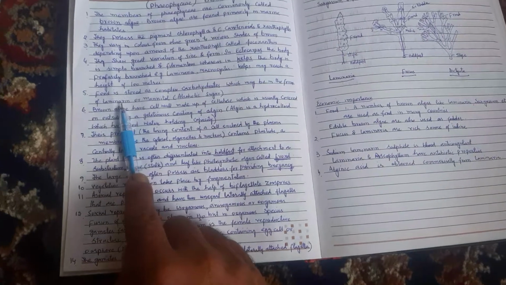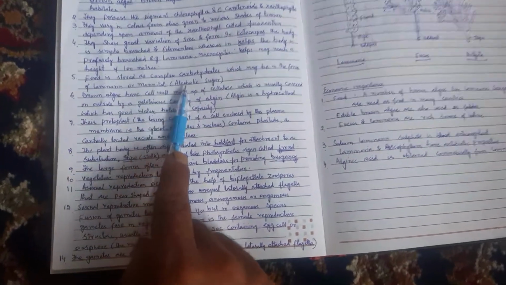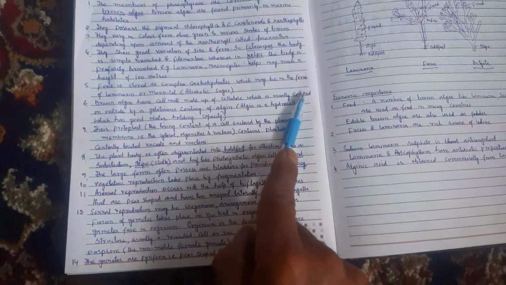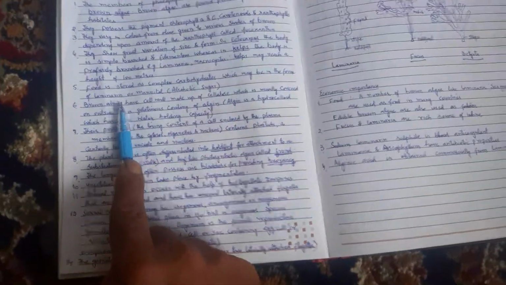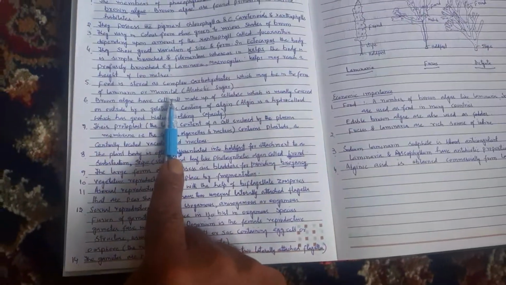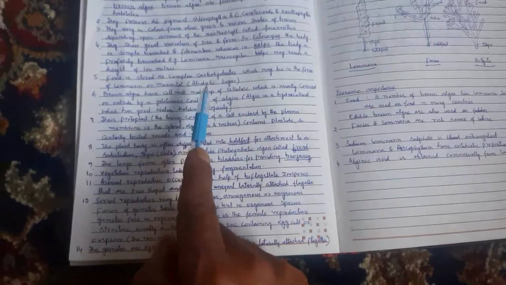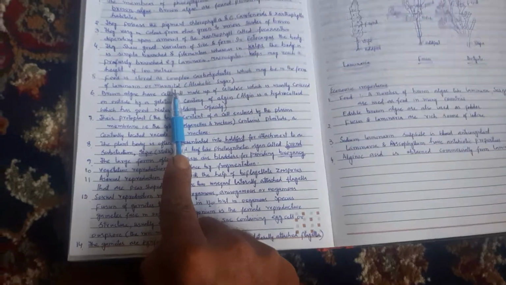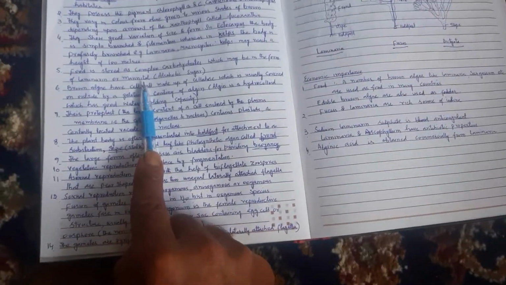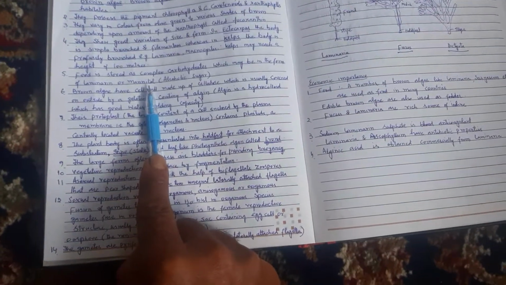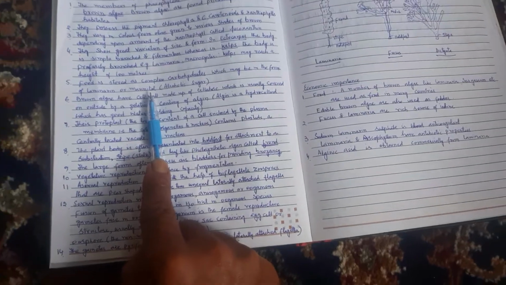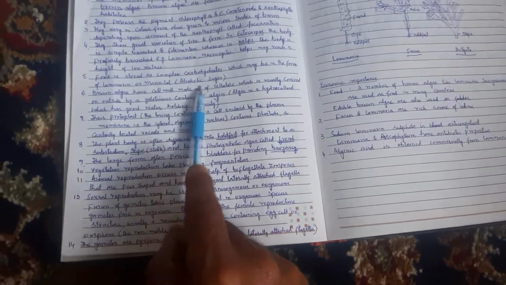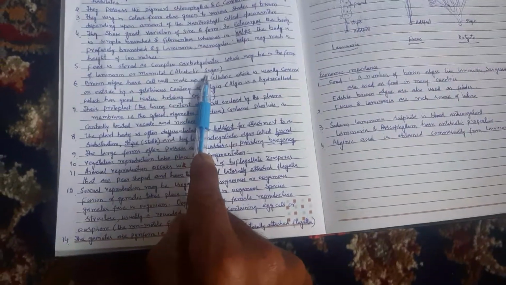So far as food is concerned, food is stored as complex carbohydrates, which may be in the form of laminarin or mannitol, that is alcoholic sugar. Food is stored as a complex carbohydrate in the form of laminarin or mannitol. Mannitol is alcoholic sugar.